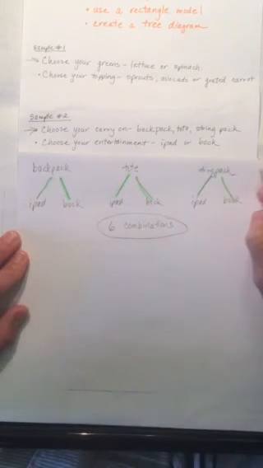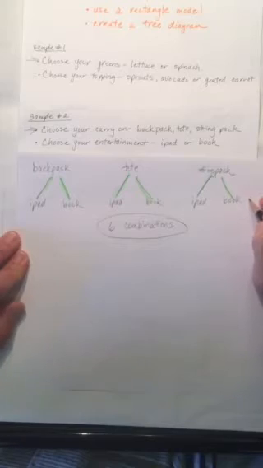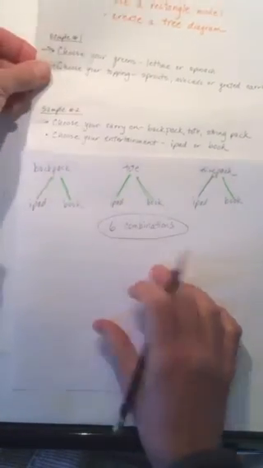Because I had 3 choices for my first decision and 2 choices for my second decision. All right, so there's sample number 2. Let's look at number 3. Let's see, I'm running out of room here. Let me get a new piece of paper.